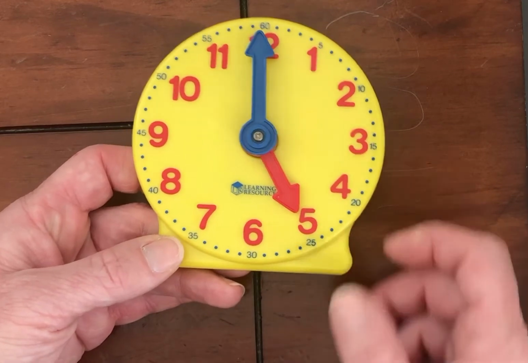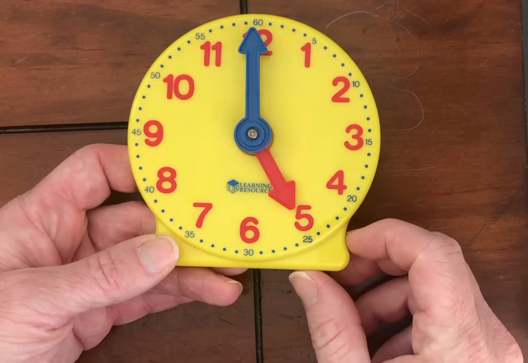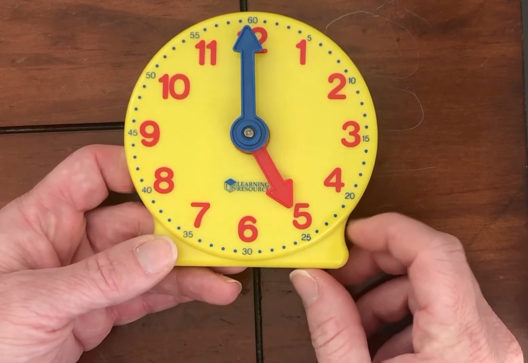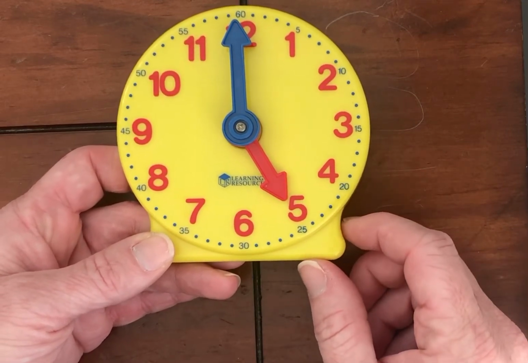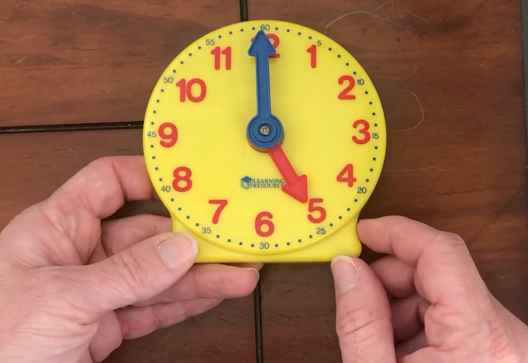So today we're going to be looking at our analog clock, and you're going to follow along with me, and we're going to make some times together. So we'll make some times on our clock, and then I'll give you a chance to look at some digital times, and you are going to make those on your clock as well.